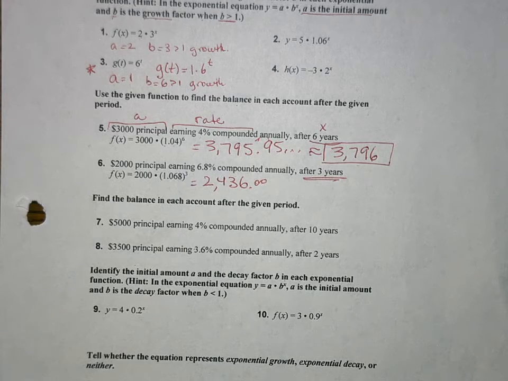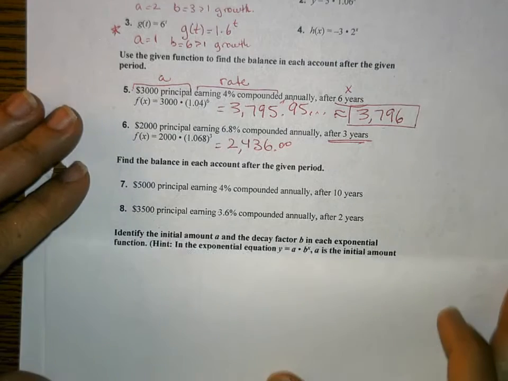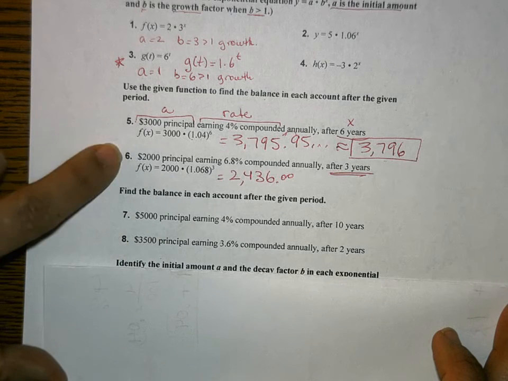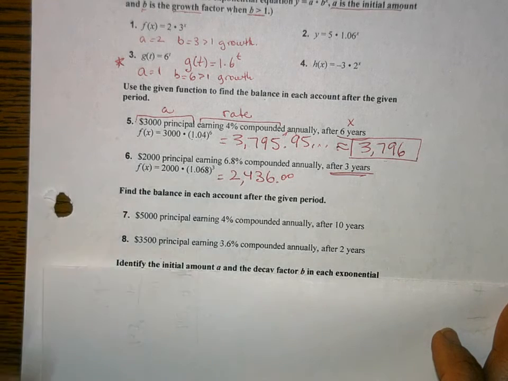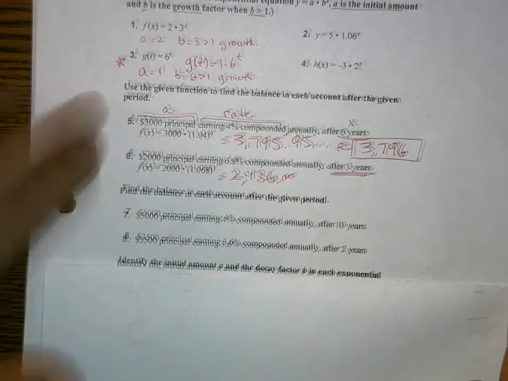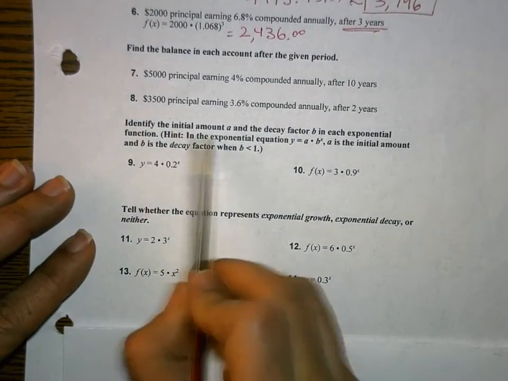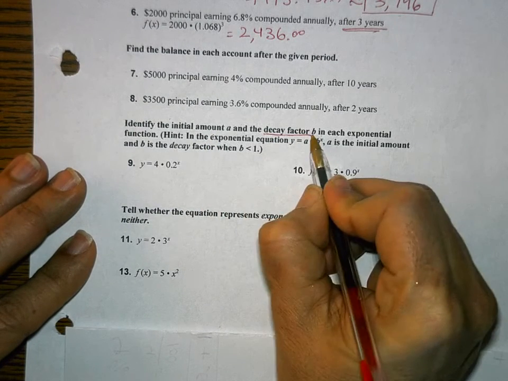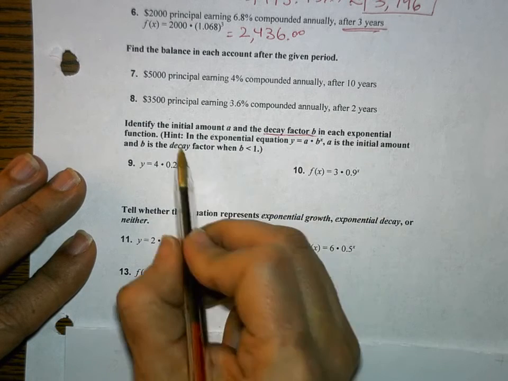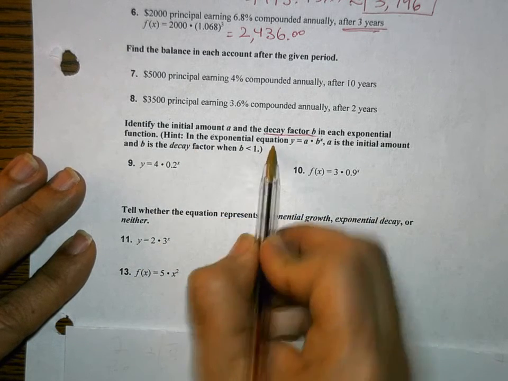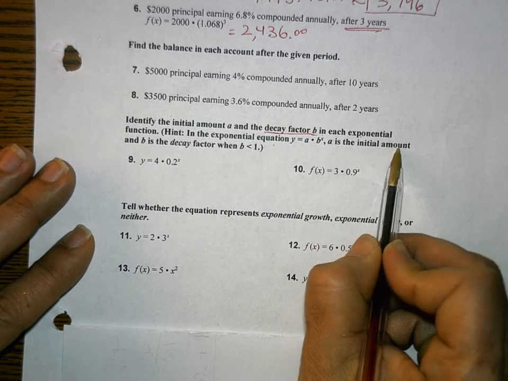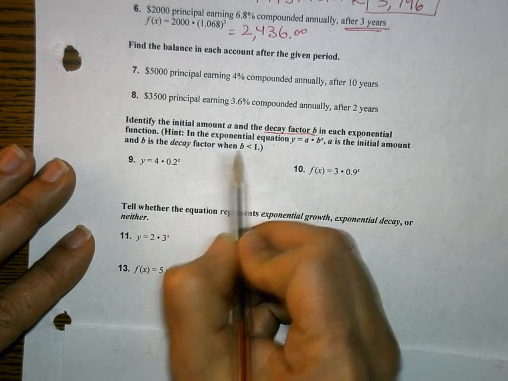Okay? So hopefully, these next two problems over here, you should be able to understand based on these two problems right here, 5 and 6, and be able to create your own. Okay? I don't want to do it for you, I want you to try it. And then it says, identifying the initial amount A, and now the decay factor, the B in each exponential function. Now they give you the hint. They say in exponential equations, y equals A times B to the x, A is the initial amount, and B is the decay factor if B is less than 1.